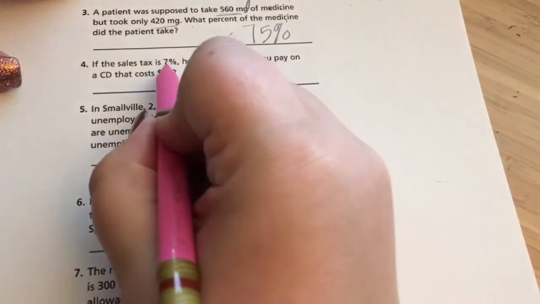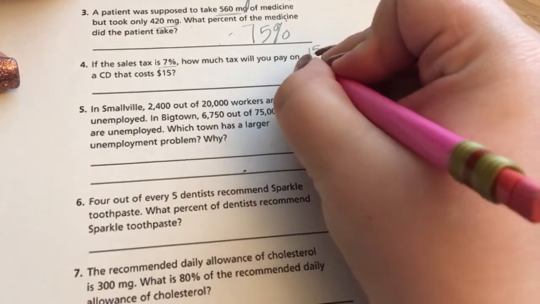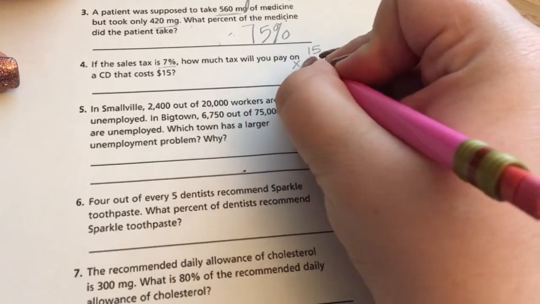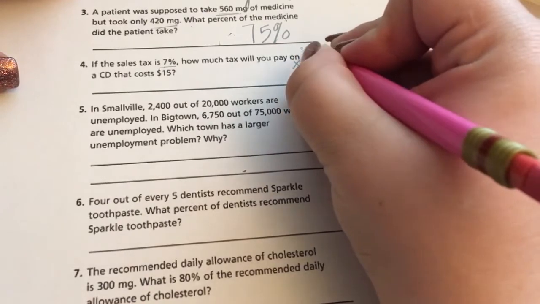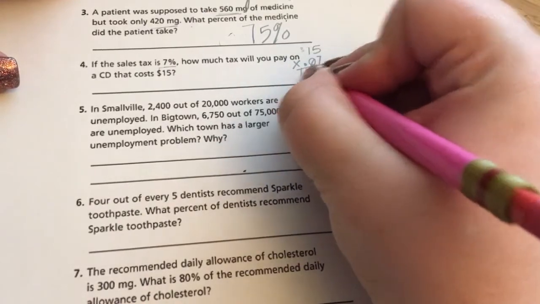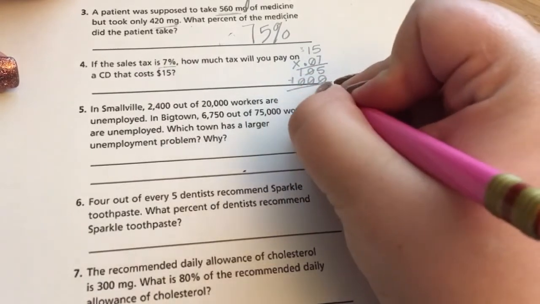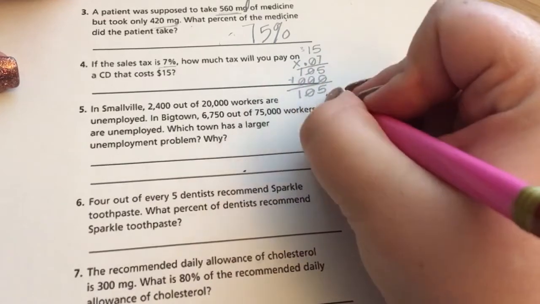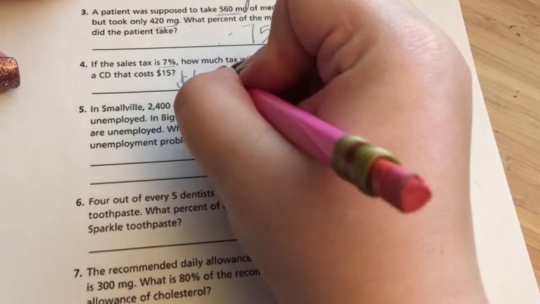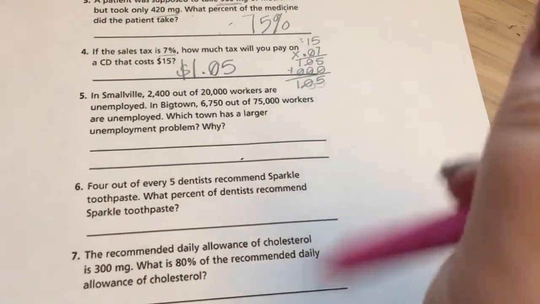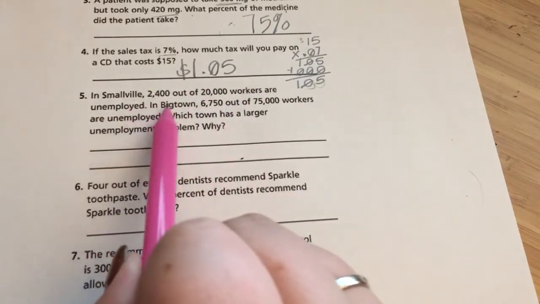Okay, sales tax. Sales tax is really like saying for every dollar, I'm going to pay 7 cents in this case. If sales tax is 7%, how much tax will you pay on a CD that costs $15? So here's where you could do this. 15 multiplied by 0.07. It is just 7%. I multiply that out and I get a final answer of 105, but I need to move that decimal point over, and I get 1.05, so $1.05.